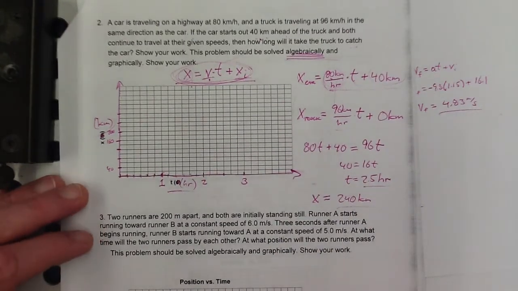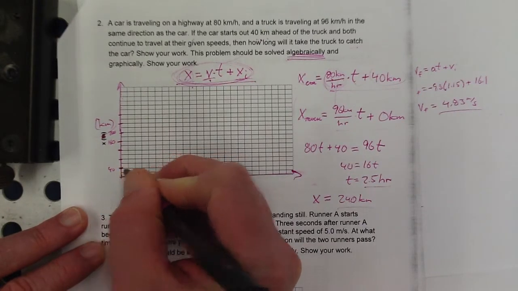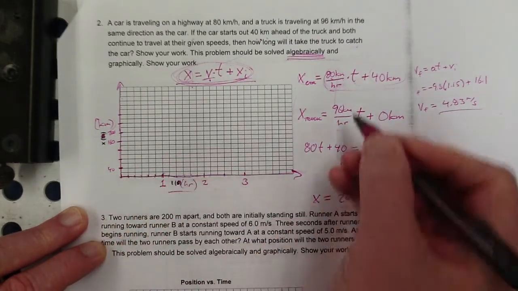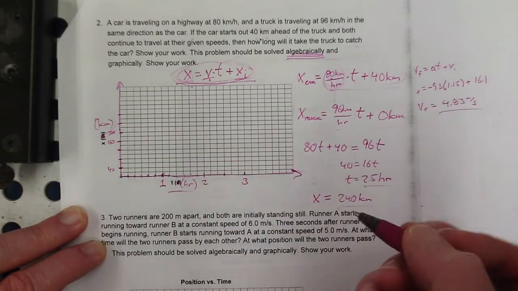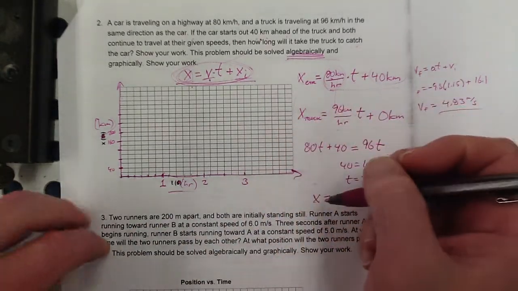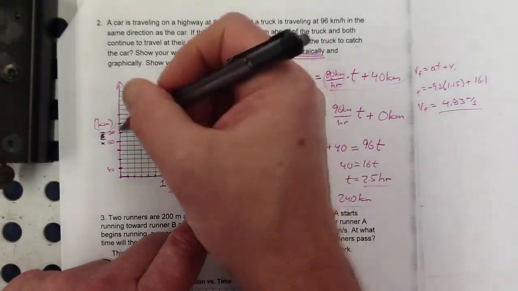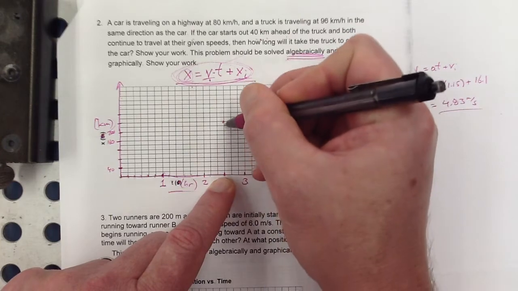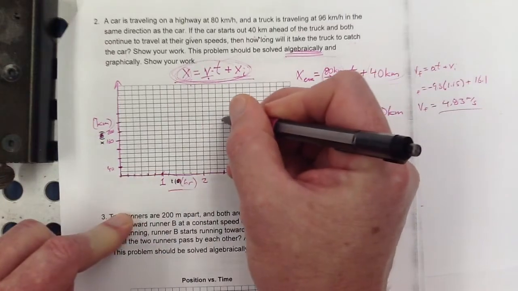Okay, so to make these 2 lines, you can do it like graphing by slope. Say, okay, if I go over 1, I have to go up 80 here. But if you know where they intersect and where they start, you have 2 points. So you could just graph the 2 points and then draw the line in. So I know that they intersect at time 2.5 hours and position 240. So as carefully as I can, double check that I've got the right spot there. That looks good. So their 2 lines should cross here.